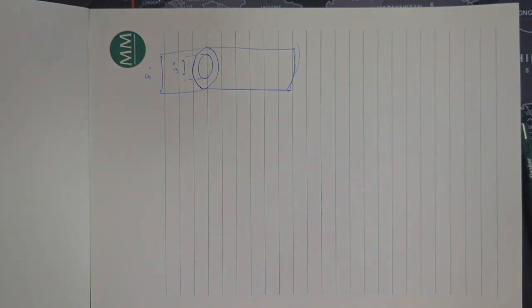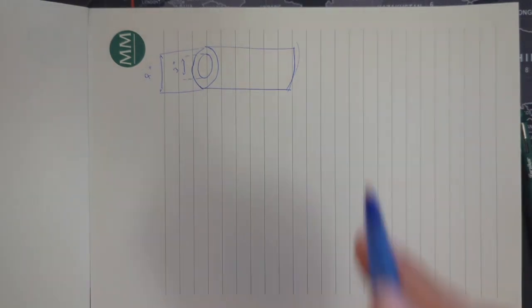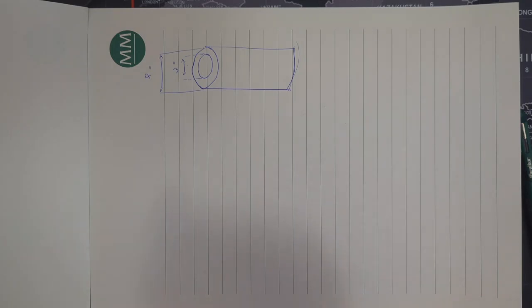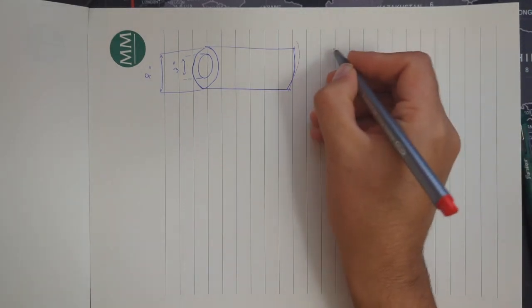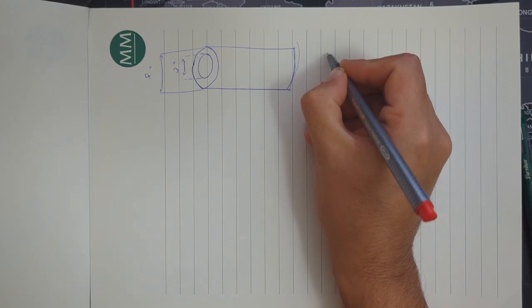So if we go to table 3 at the end of the book for hollow shafts, we're gonna see that the equation for the polar moment of inertia of a hollow shaft is, let's write down our equations again here.